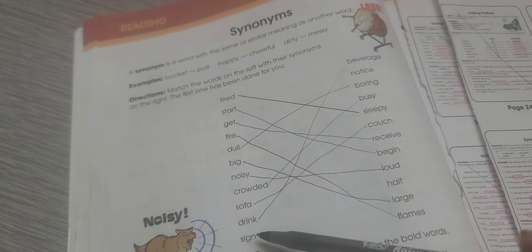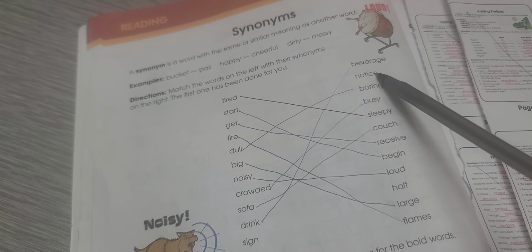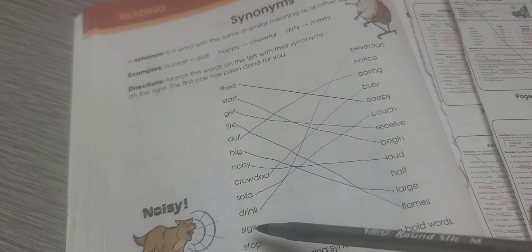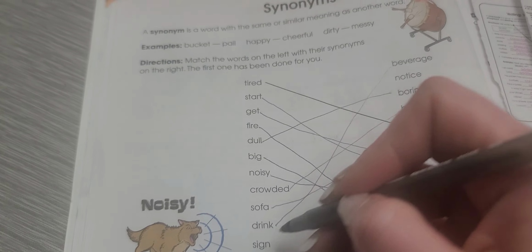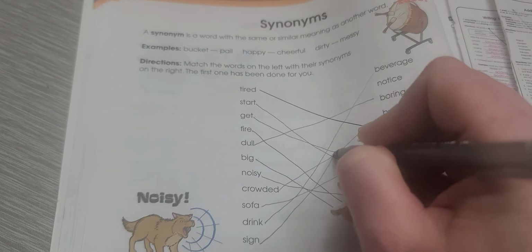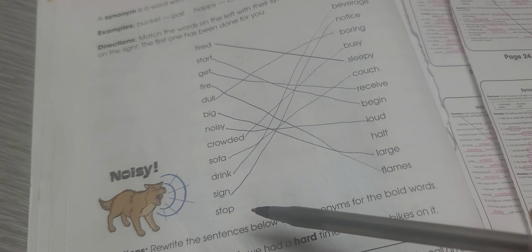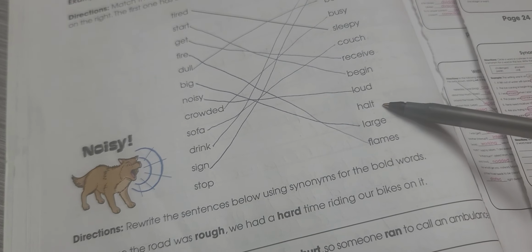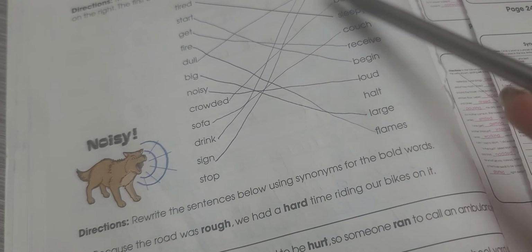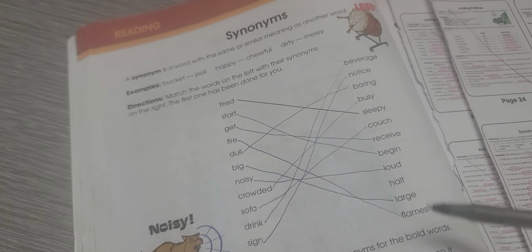I think it's sign, notice. So let's draw a line from sign to notice. And our last word is stop. And we only have one word left, but we can check our stop against all the other words just to see.